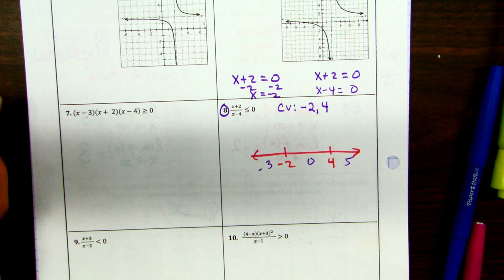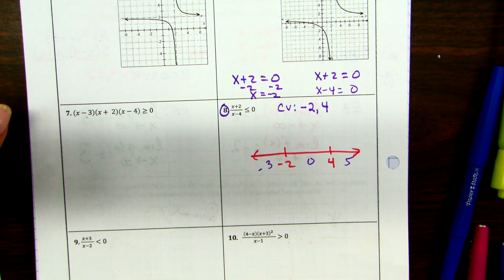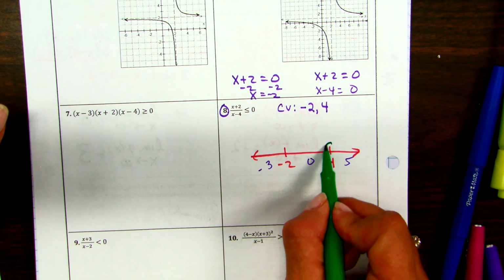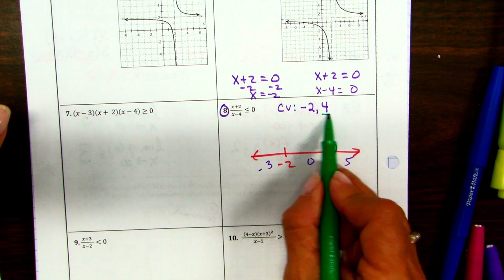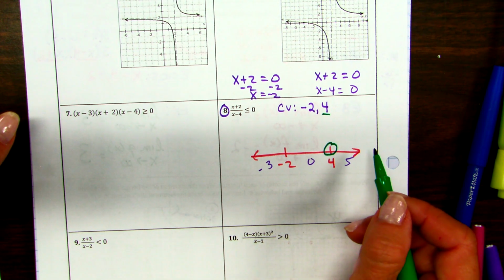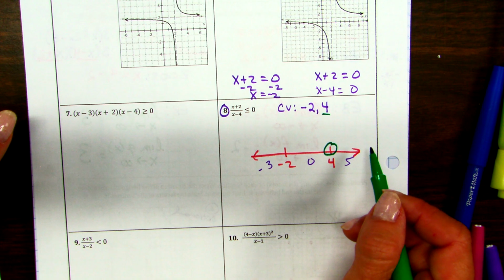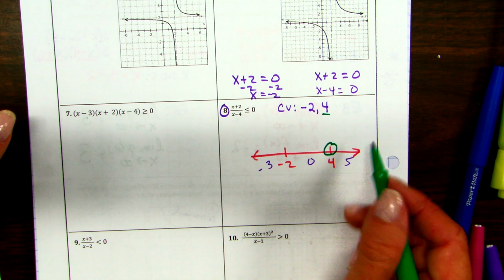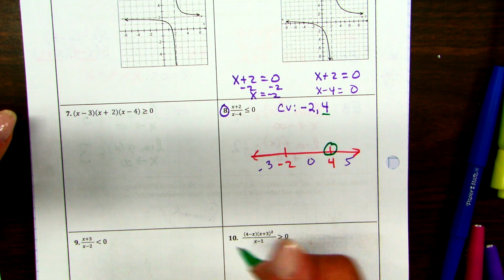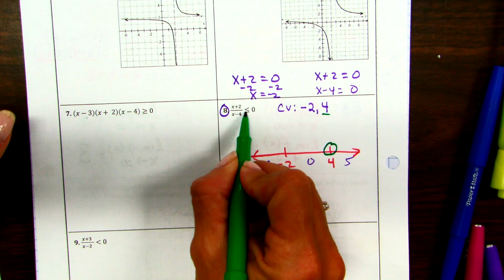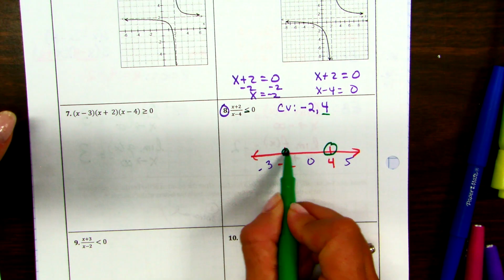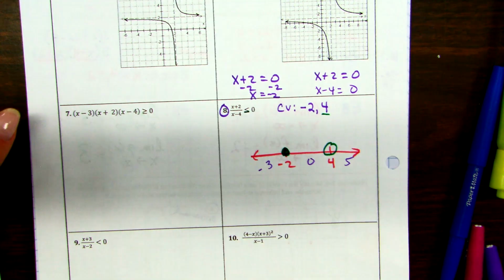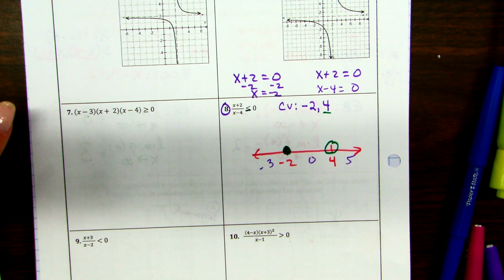Anything that comes from the denominator is going to be an open circle. That's the 4. If it's in the denominator, it is going to be an open circle, which is going to translate to use parentheses in my answer. If you're in the numerator and it has the equal to sign, it would be closed. But if the equal to sign weren't there, it would also be open. All right?